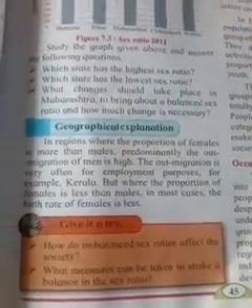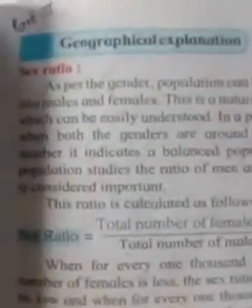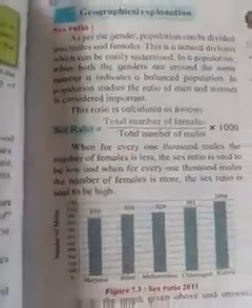You understand? In this chapter, firstly we learn about population growth, then population distribution, then the density of population, then the structure of population, and next sex ratio.